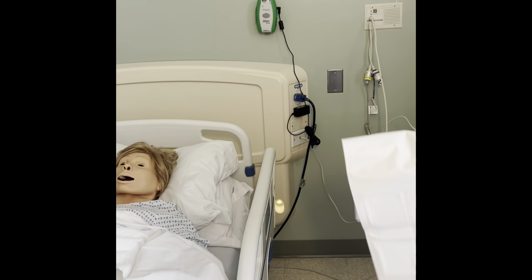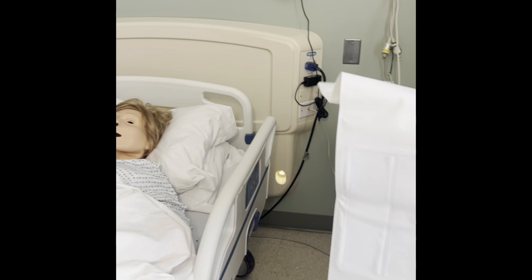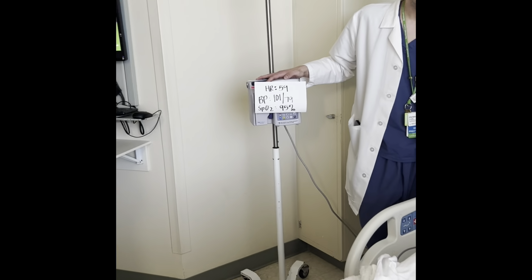Is it the cuff, or is it the size? So this is a large cuff, but not really appropriate in size for Mr. Smith's arm. So just something to consider when we're doing our blood pressures, making sure that we're selecting the right size cuff. Doesn't look like a large adult.